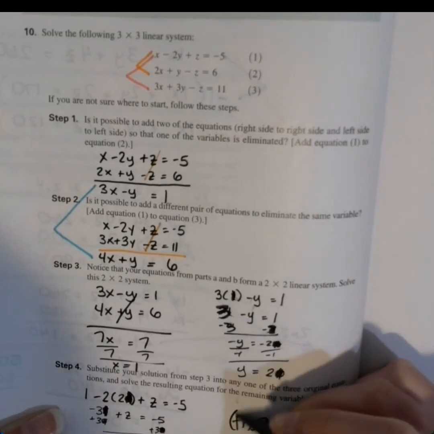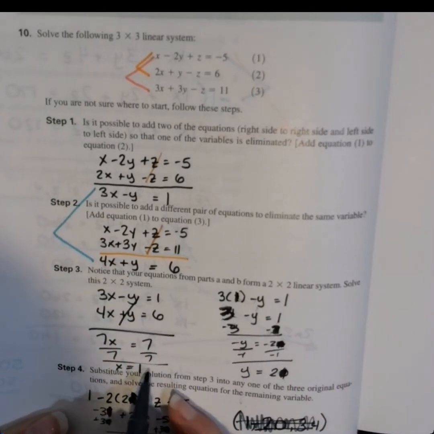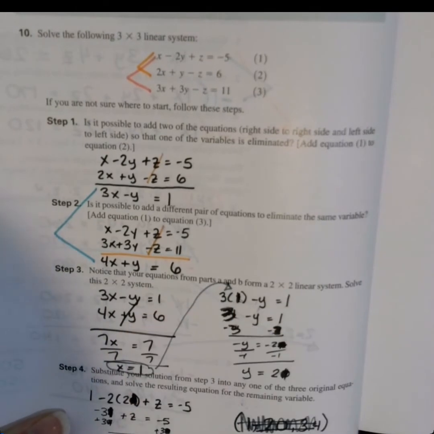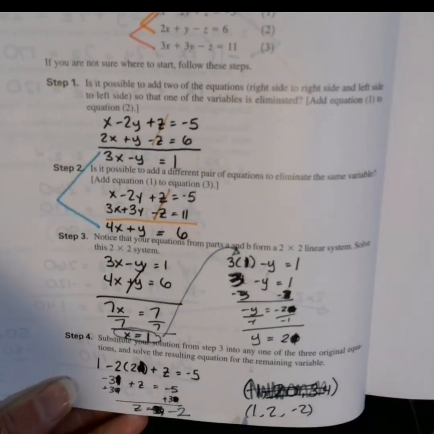So I made a mistake, and that can happen. When I did this before, I don't know why, I put 7 in for x, and clearly it was 1 that was supposed to go in for x right here. So we do get 1 for x, 2 for y, negative 2 for z.